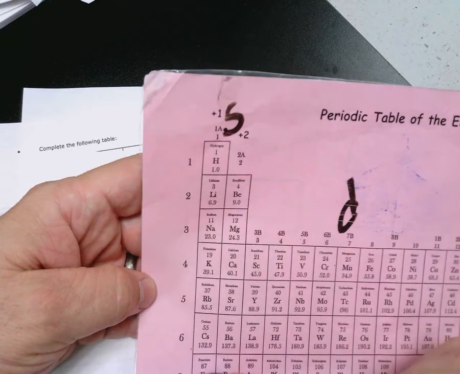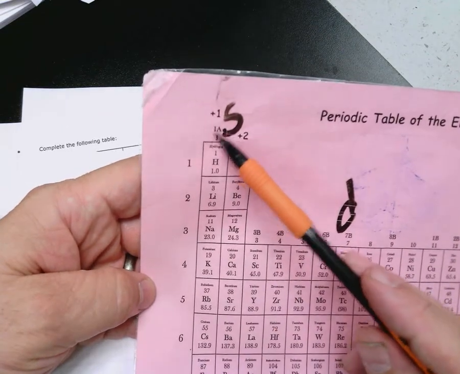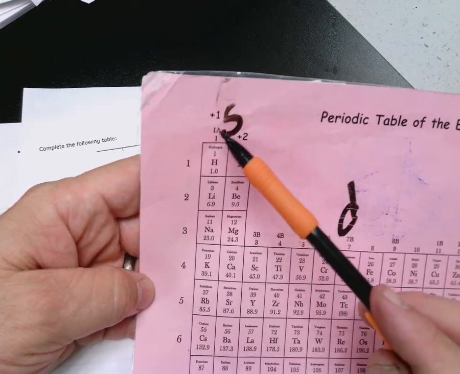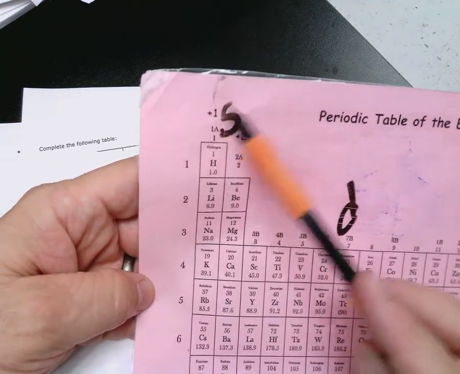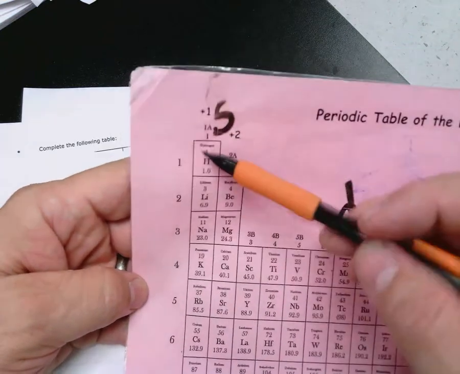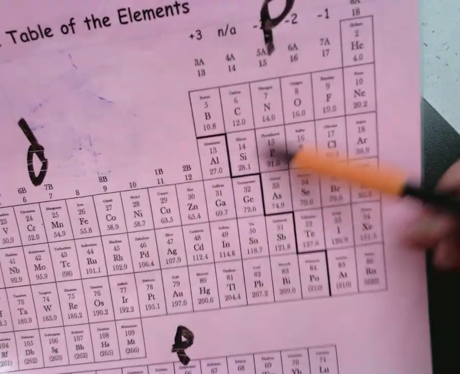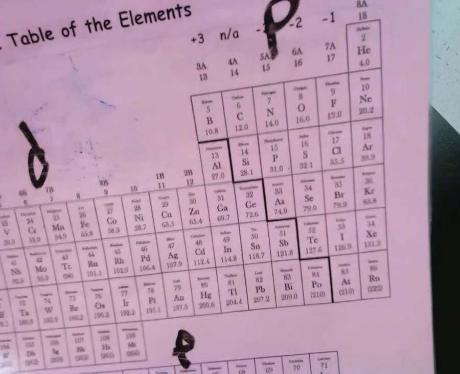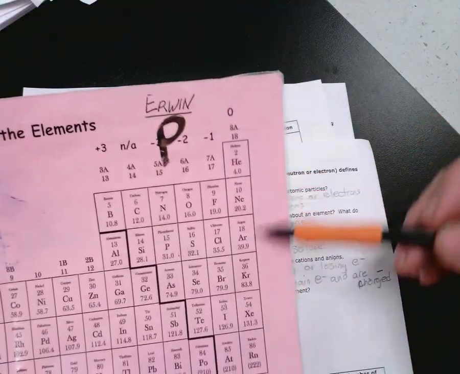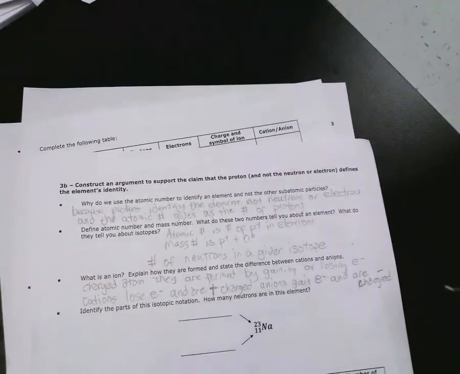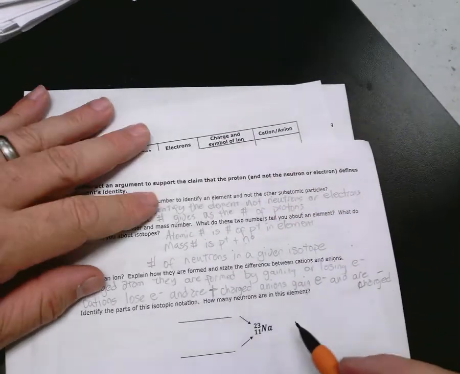The alkali metals here have 1 valence electron, so they tend to lose that rather than try to gain 7. If I lose an electron, I am positively charged and I am a cation, so all things here are cations, all things here are cations, all things here are anions, and these things are not charged at all. These are noble gases, right? 0 charge. Okay.